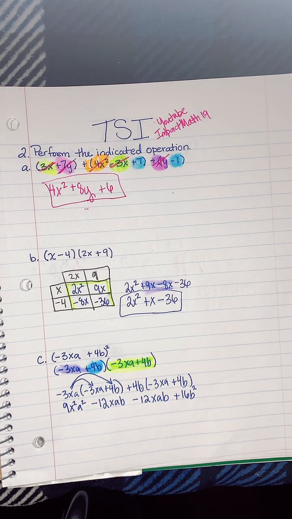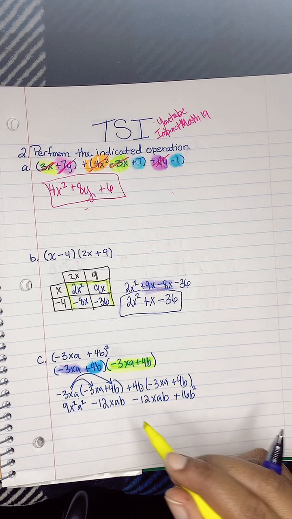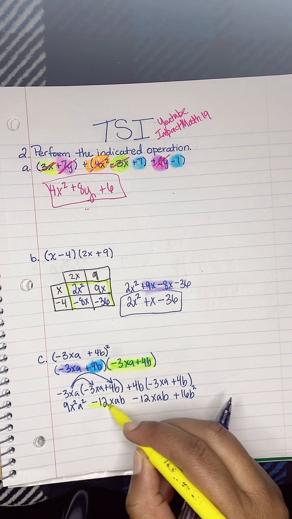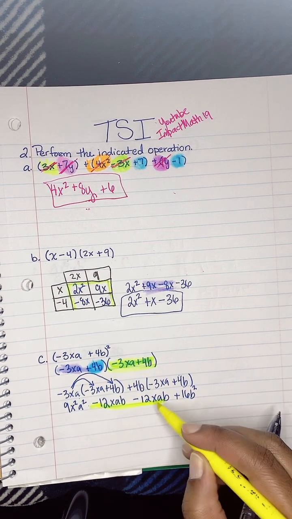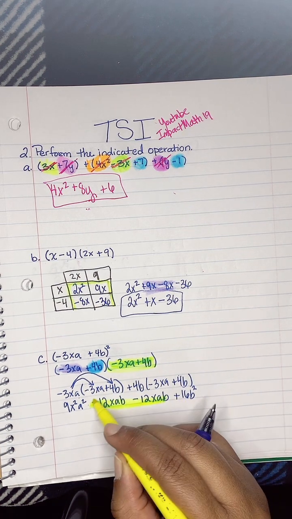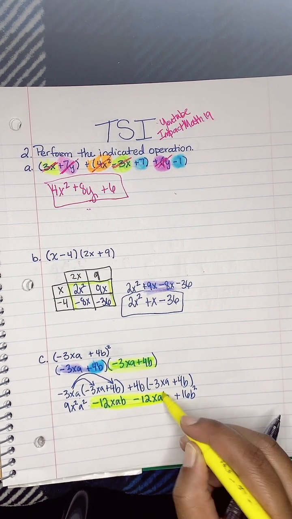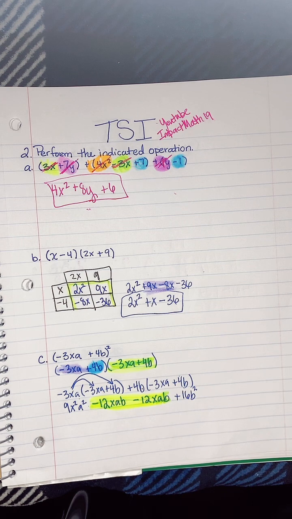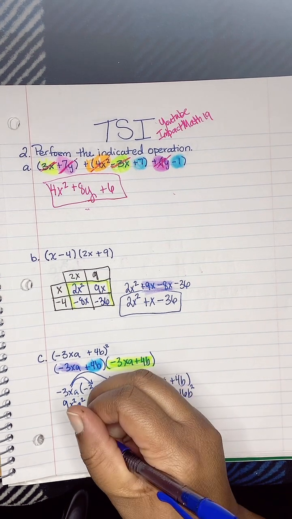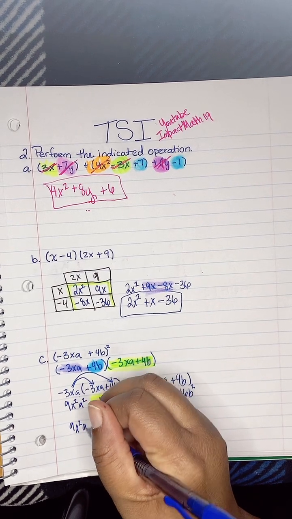So, does anybody see, are we done? Do we combine like terms? Yes, we have to combine those like terms. And here, okay, I saw cancel this. Can we cancel this is the question. That is the question to be. Can we cancel that? So we're going to drop down our 9x squared, a squared.